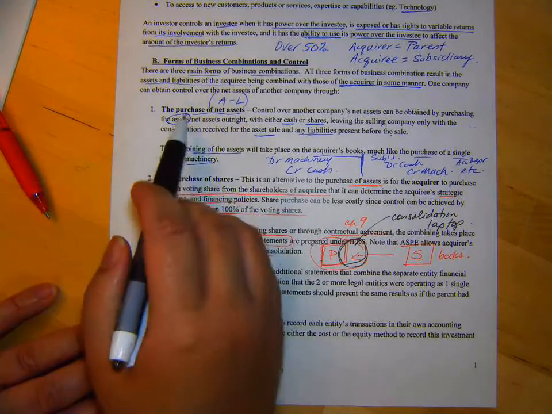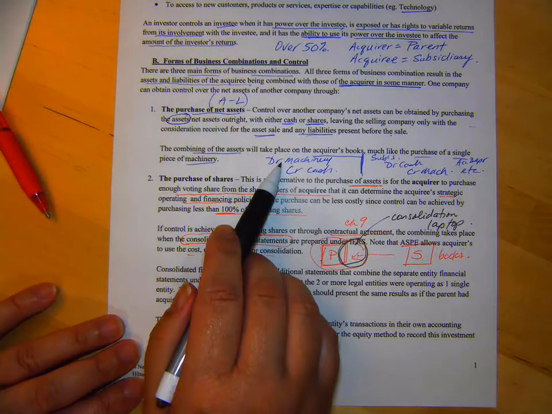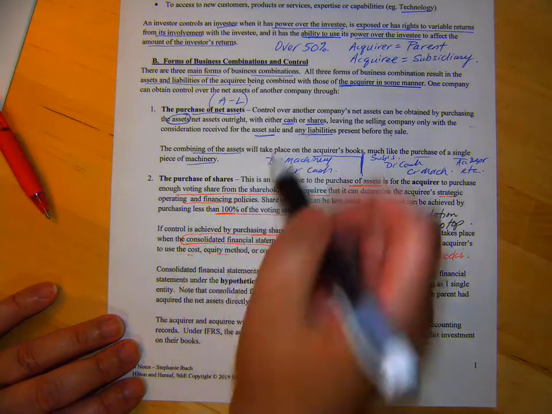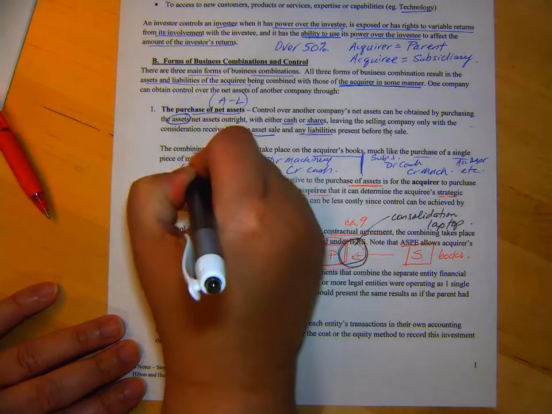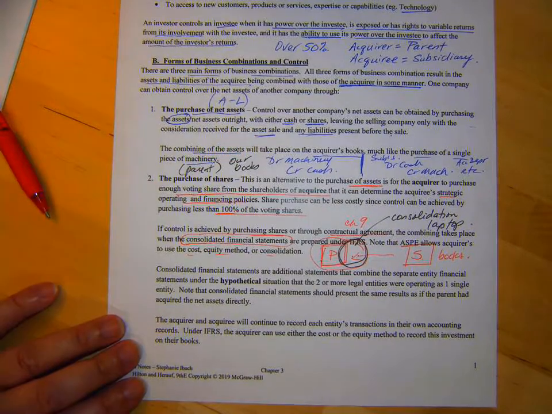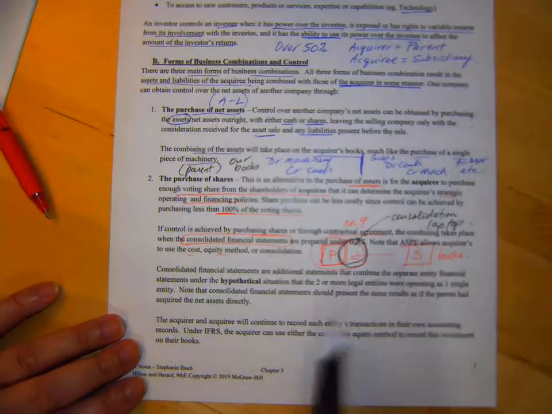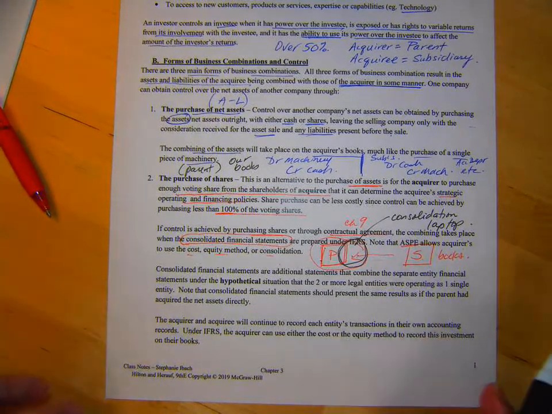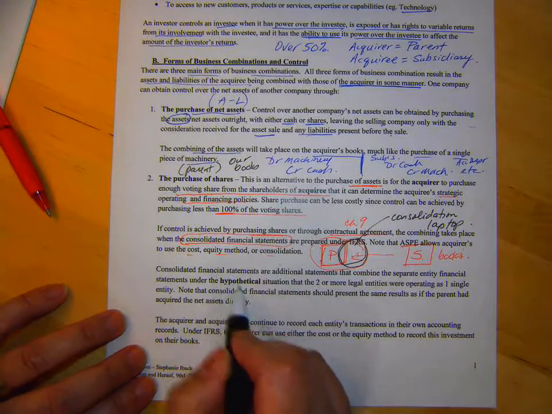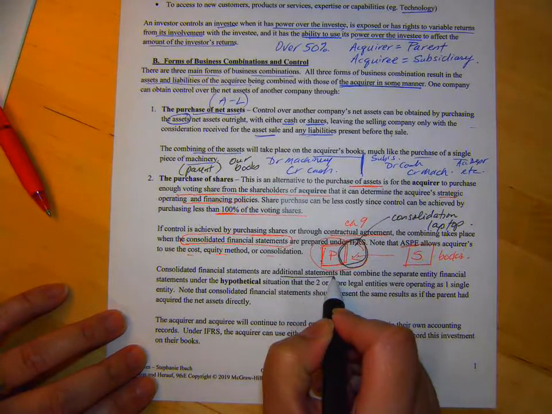So we don't need to combine them. But here they aren't. They're two separate entities. We just control them, so we have to combine them. So consolidated financial statements are additional statements that come after what's called the separate entity financial statements, under a hypothetical or pretend situation that they were operating as a single entity.